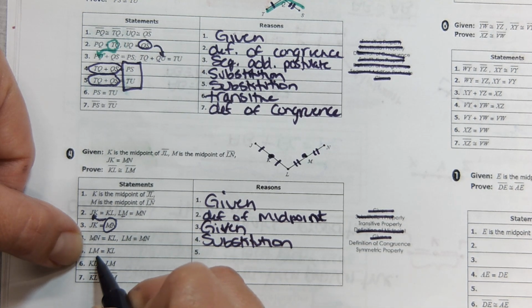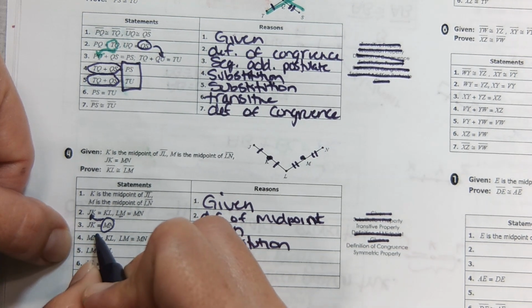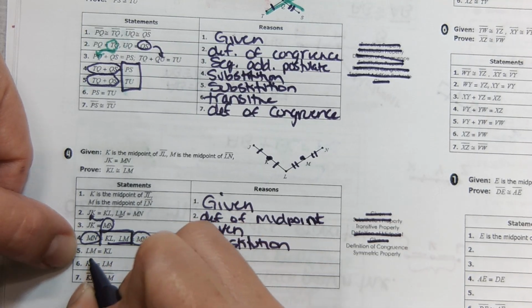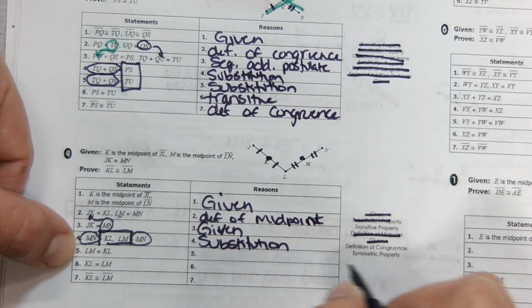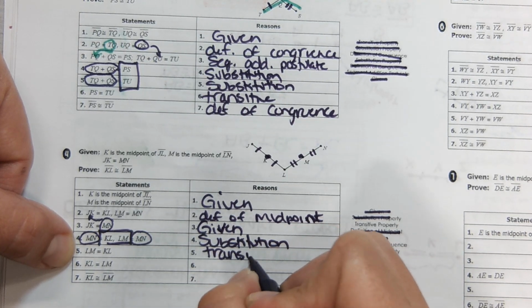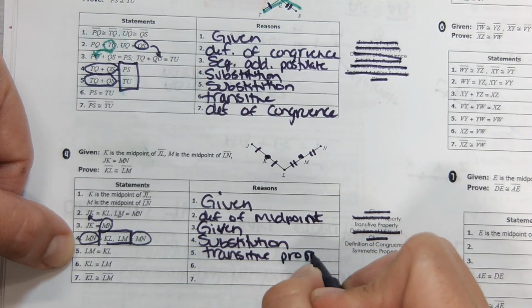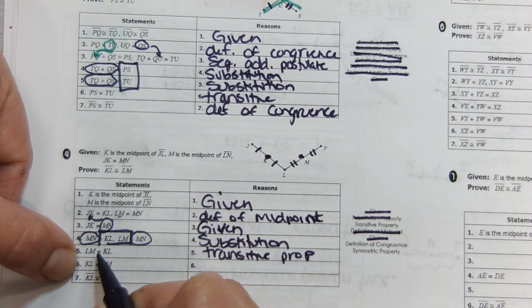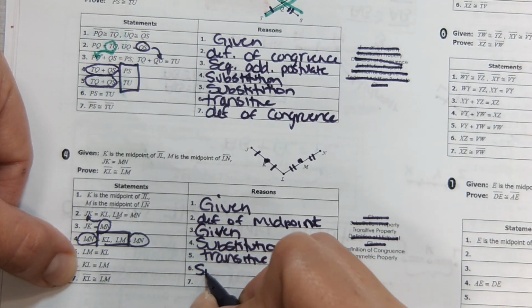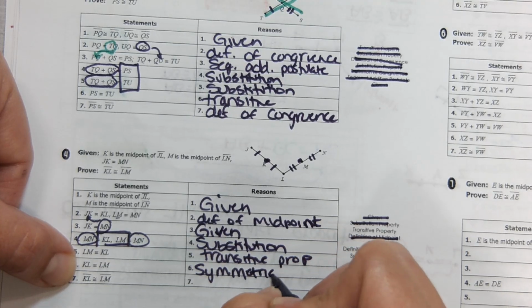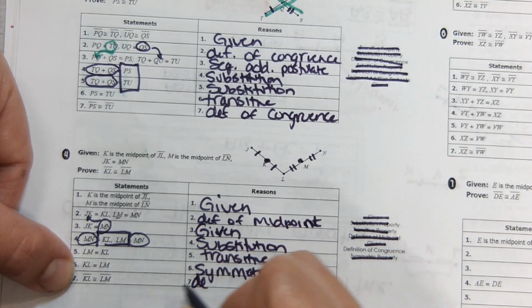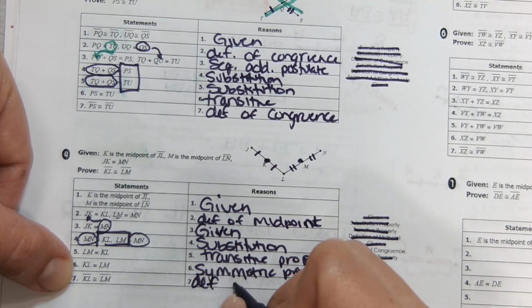Then from there, LM equals KL. Well, we have MN and MN, those are matching, so they put KL equal to LM. So that would be transitive. Do they have transitive here? Yeah, transitive. And then KL equals LM. They went from LM equals KL to this. They just switched the order, so that's symmetric property. And then definition of congruence, equal to congruent.